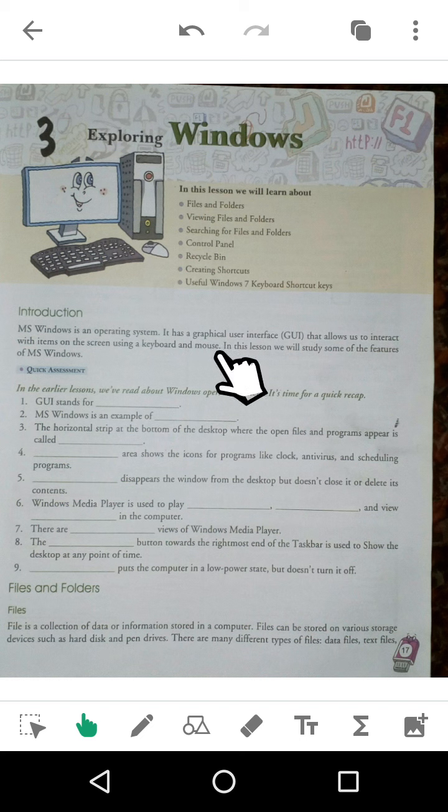In this lesson we study some features of MS Windows. In this session we will study some features of MS Windows. First of all we will study files and folders. In today's class we will be concentrating on files and folders.